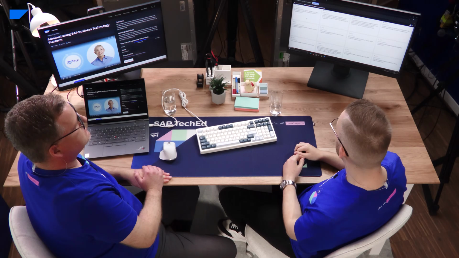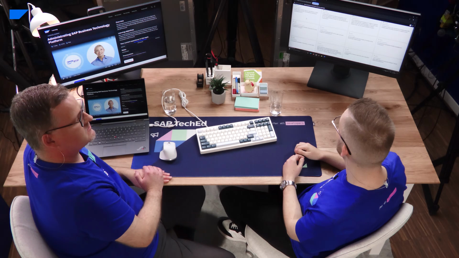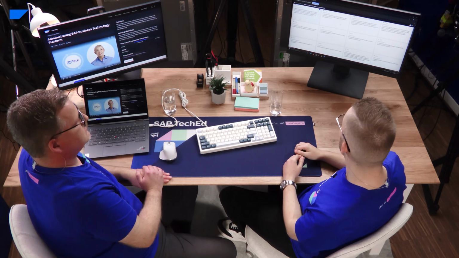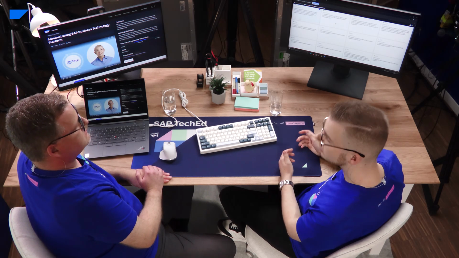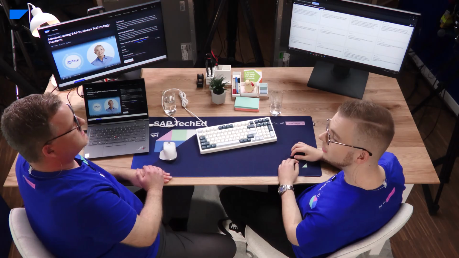Exactly. Then the next one is about the cockpit. Is SAP BTP cockpit only for SAP basis, or who should have access? Developers, functional consultants? That's a great question. It's for administrators first of all, to set up the account structure, to manage accounts, and so on.